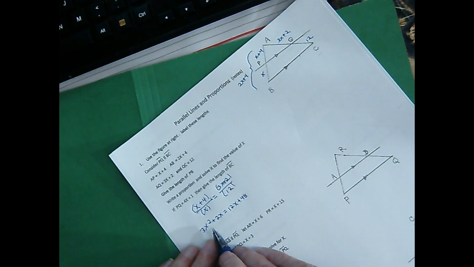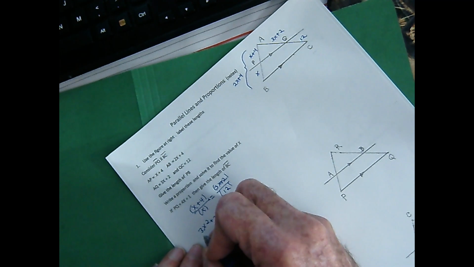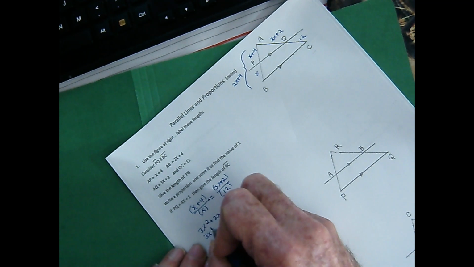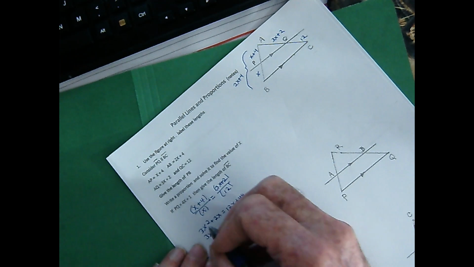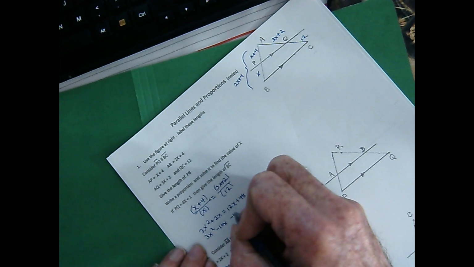I'm going to bring everything to the left-hand side where the squared term would be positive. That would give me 3x squared. And as I subtract 12x from both sides, minus 10x. Bring that 48 to the left-hand side, minus 48 equals 0.